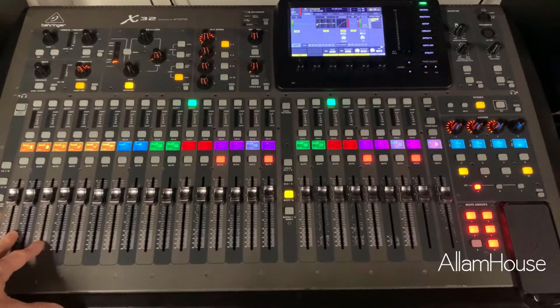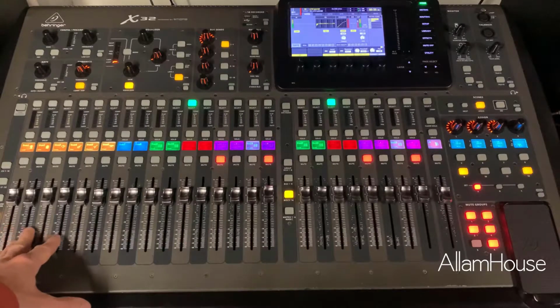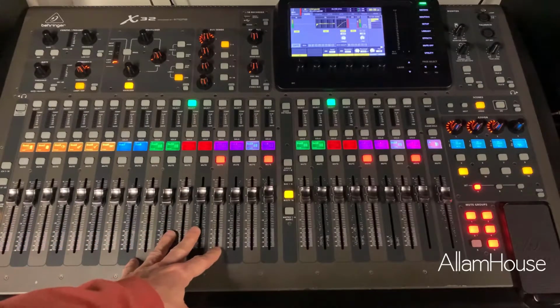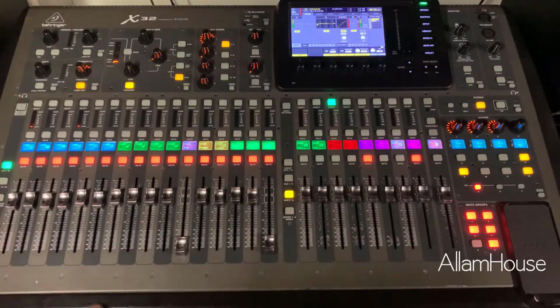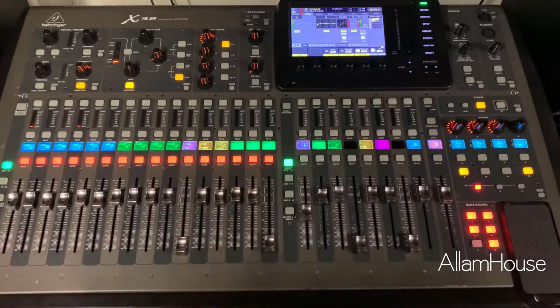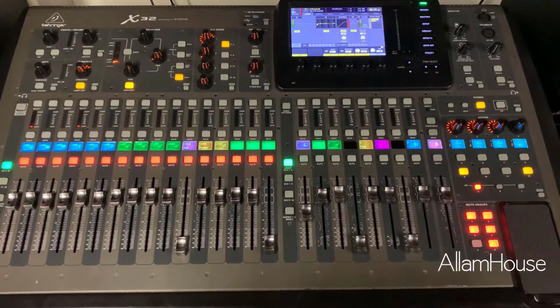Then if we look at our bus sends, the bus master tab here, these are pretty much all right around 0, and that is fine. So we'll go back up here, and then we will check onto the right side of the screen here.